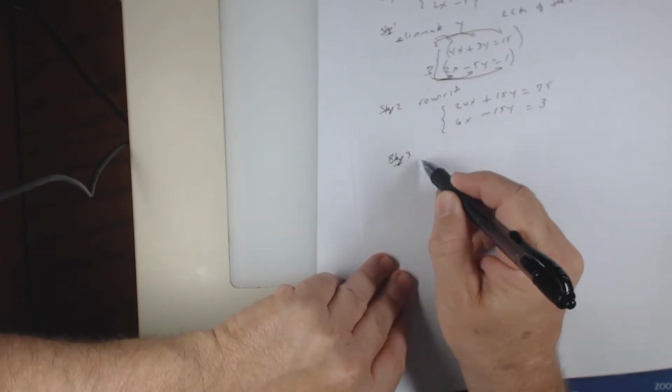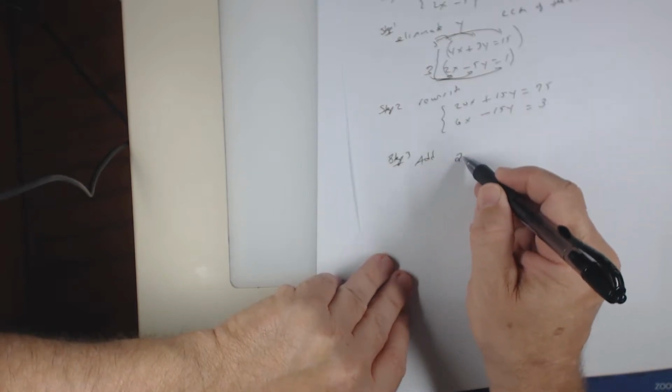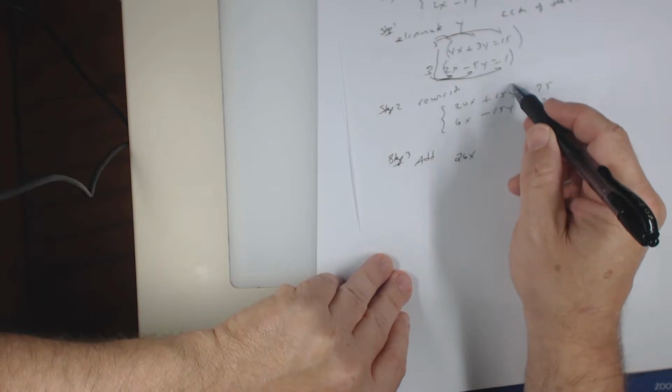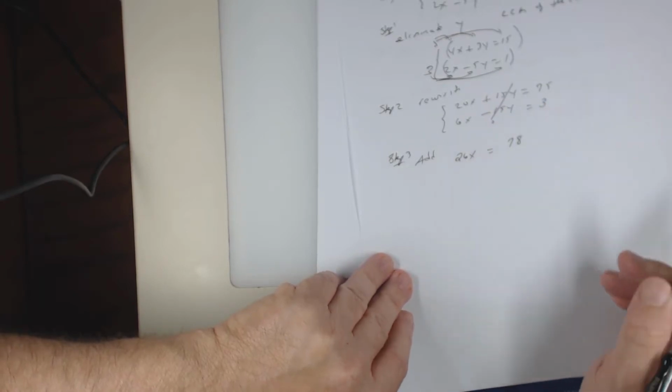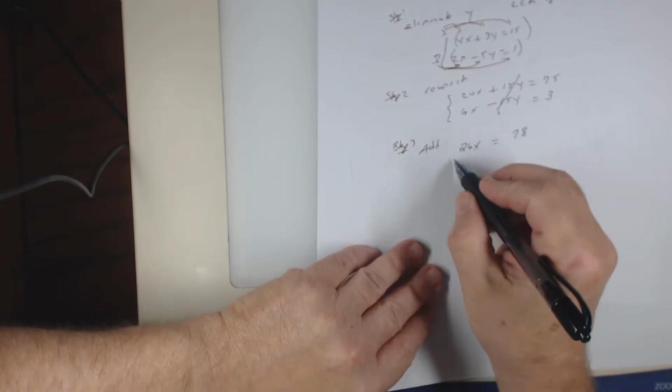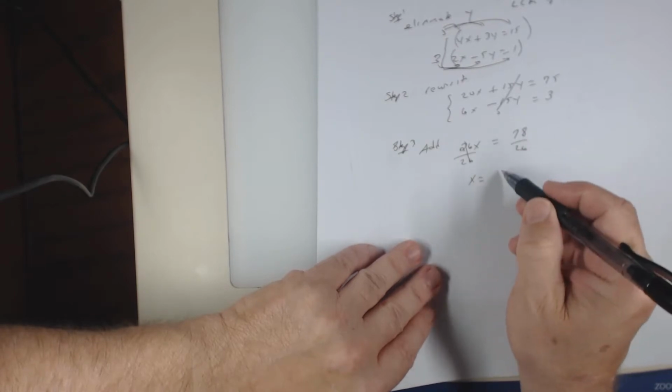All right. Now what can I do? Yeah, now I can add them. 20x plus 6x is? 15y and negative 15y is? Equal 78. Divide both sides by 26. What do I get for x? 3.